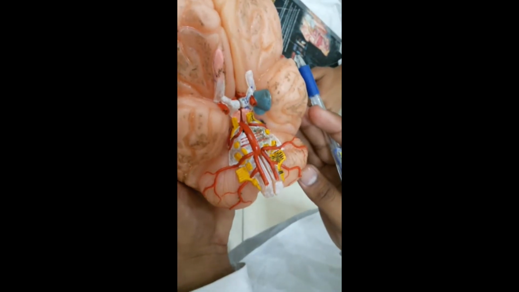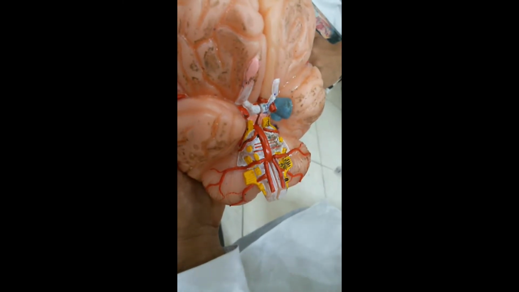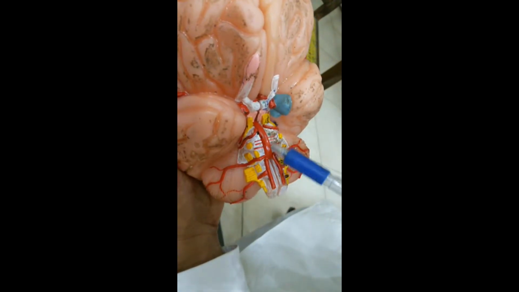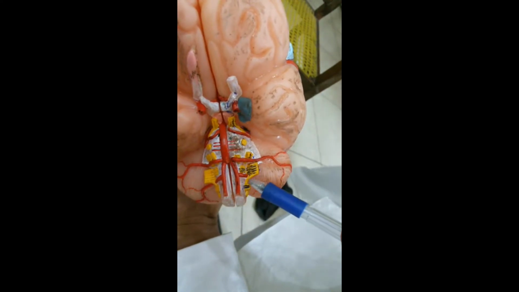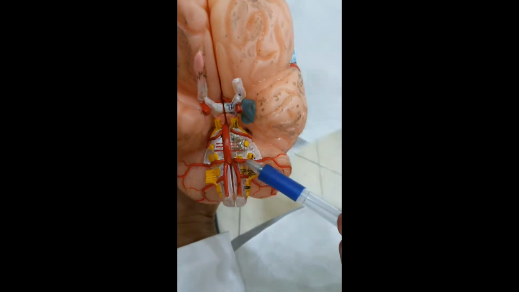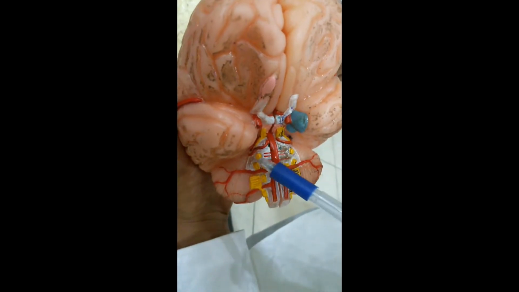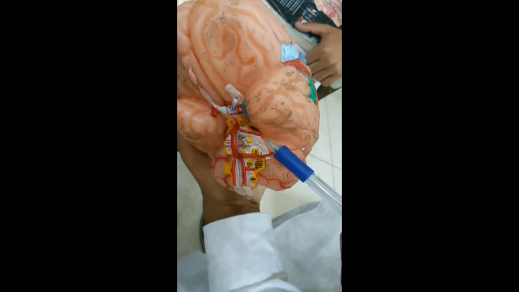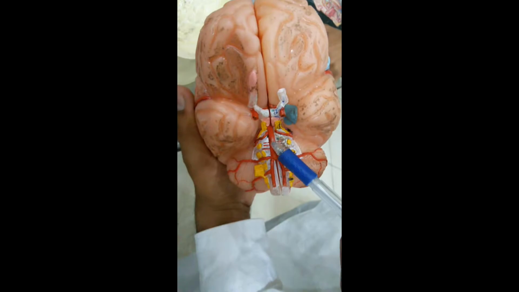Arterial supply of brain. Two vertebral arteries, left and right. They combine to form the basilar artery. Here, the posterior inferior cerebellar artery, anterior inferior cerebellar artery, small pontine arteries, superior cerebellar artery, and the posterior cerebral artery. Posterior cerebral artery from the basilar artery.